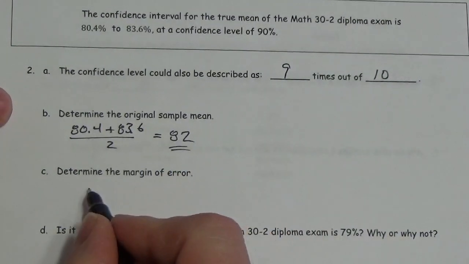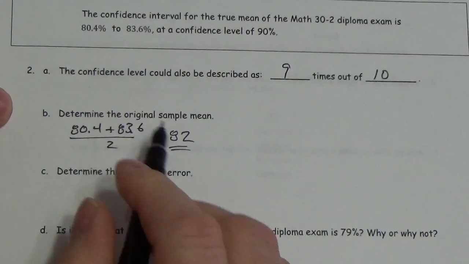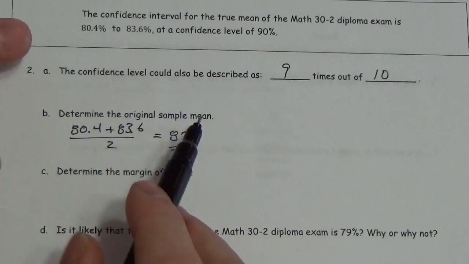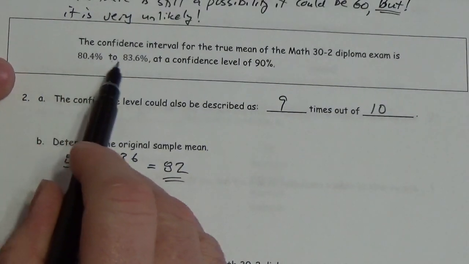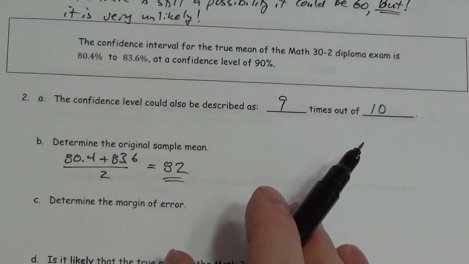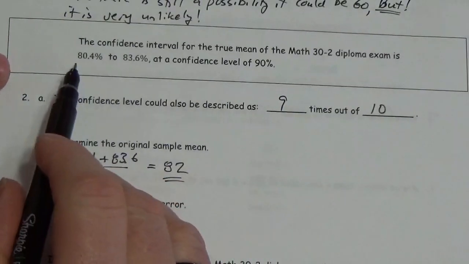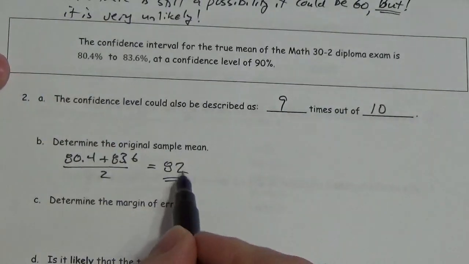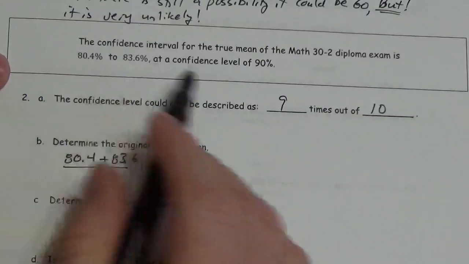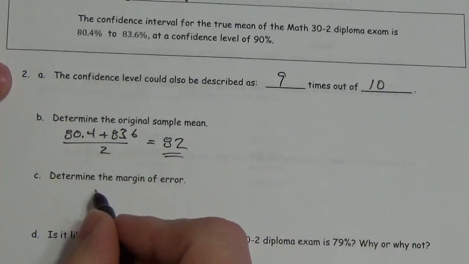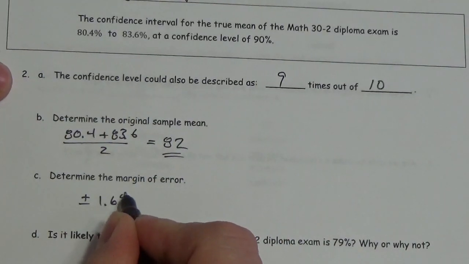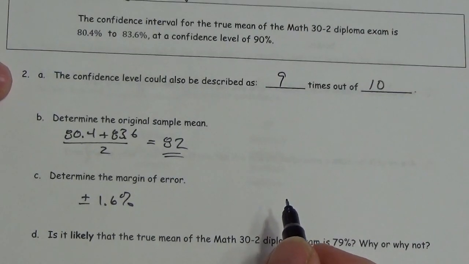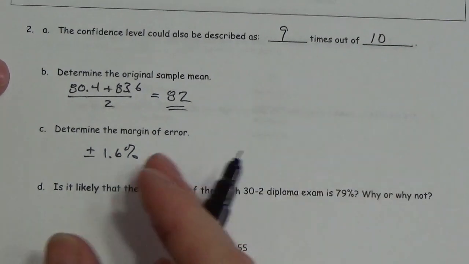Okay? Determine the margin of error. Well, this is going to be our plus or minus what? So 82 is in the middle here. Now compare that to the low bound, 80.4, and 83.6. You can either subtract 80.4 from that or subtract 82 from 83.6 to see that this was plus or minus 1.6%. Okay? So there's my margin of error.